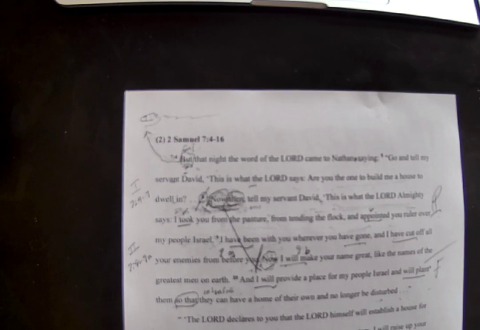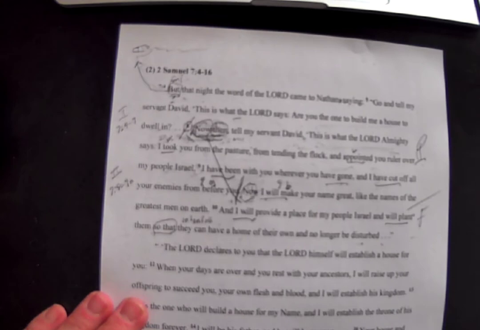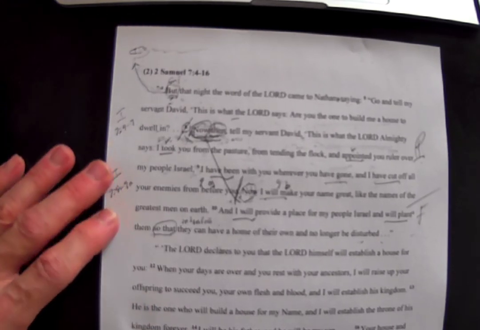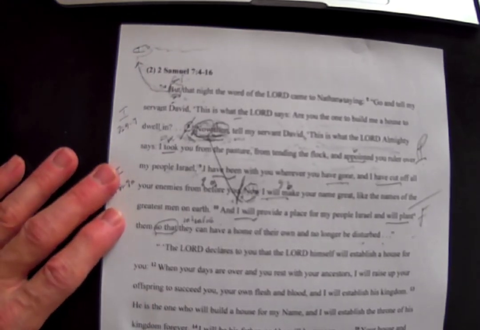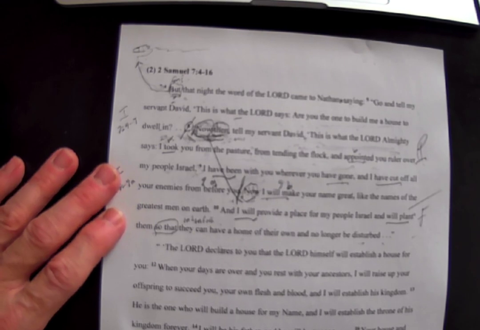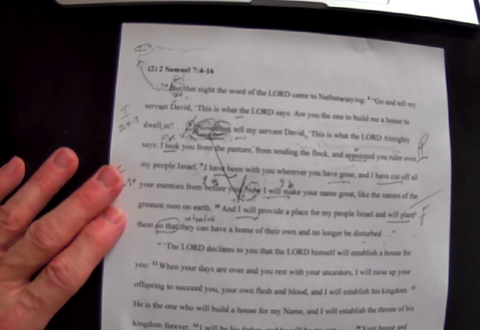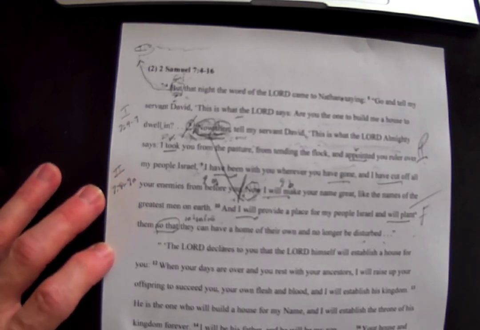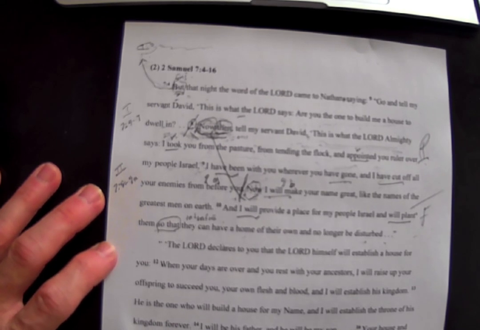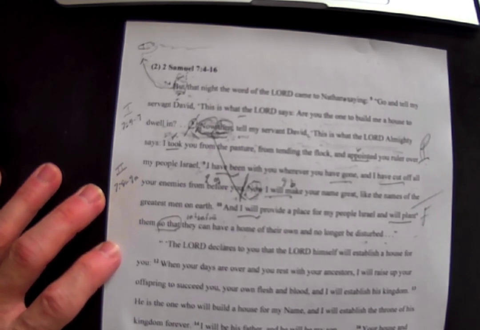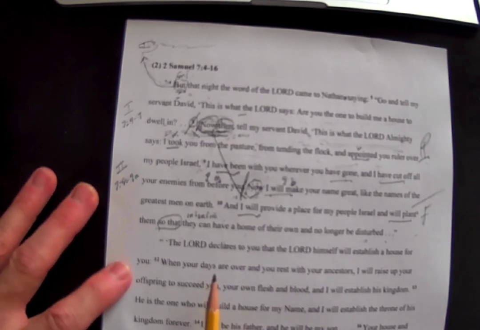So God is going to, through David and his family, give peace to his people. Kingship then becomes the means of salvation, of flourishing. Anyway, I couldn't resist that.